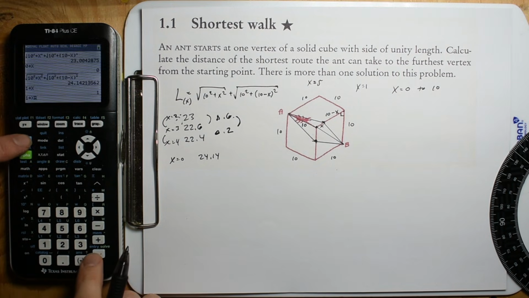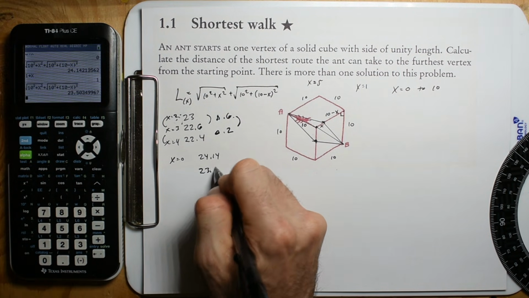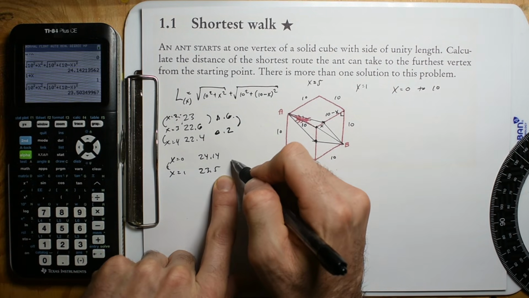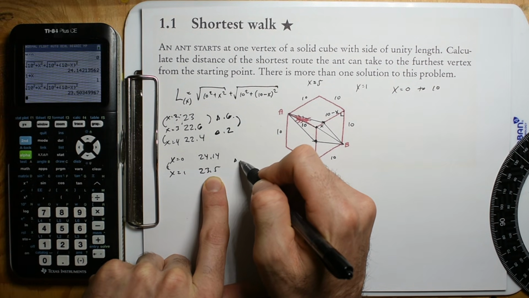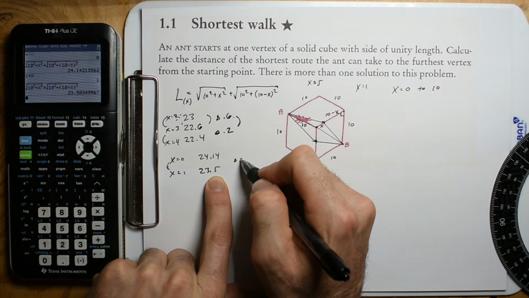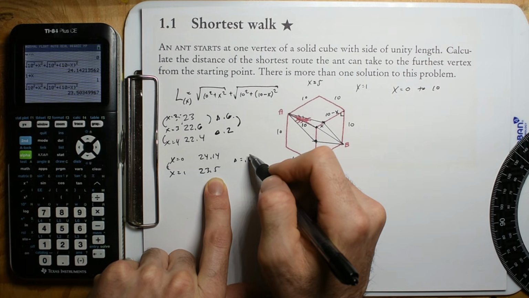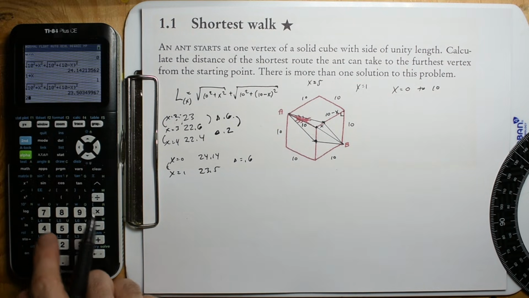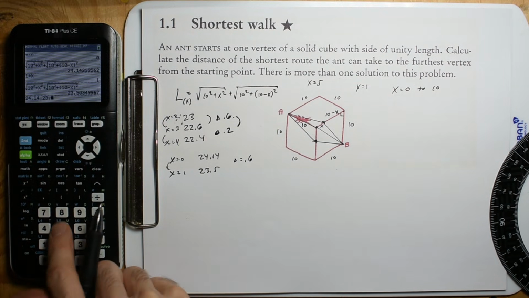And then when x is 1, we get a length of 23.5. So by changing x by 1, my length changes by about 0.6.